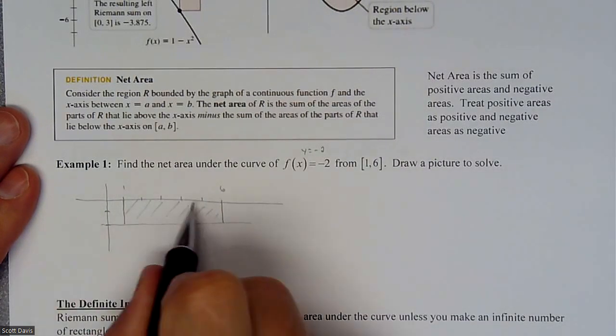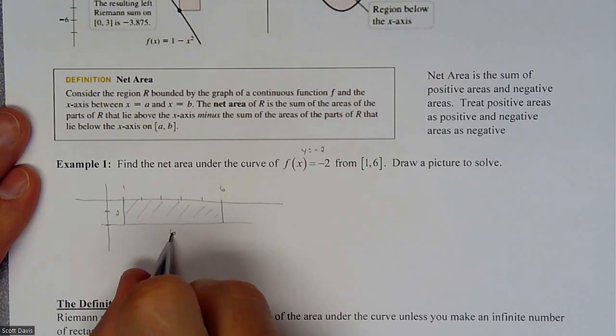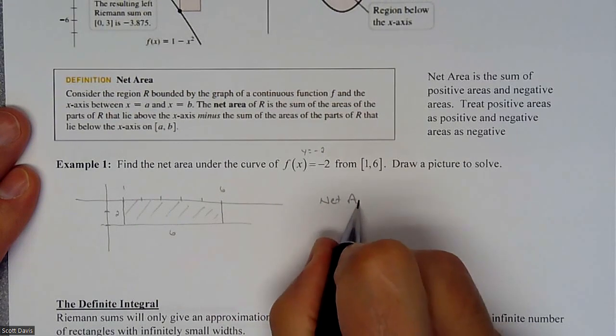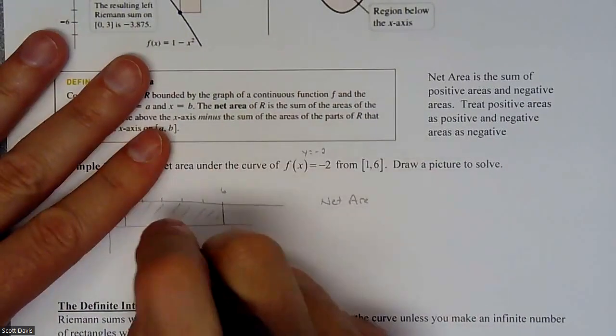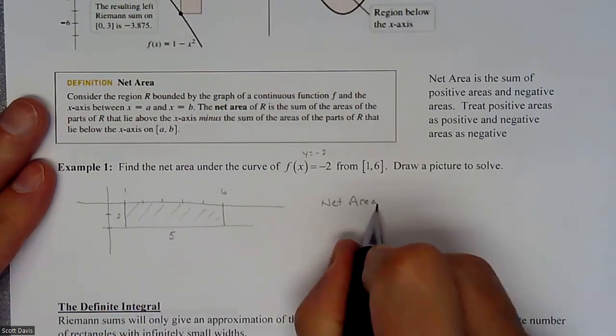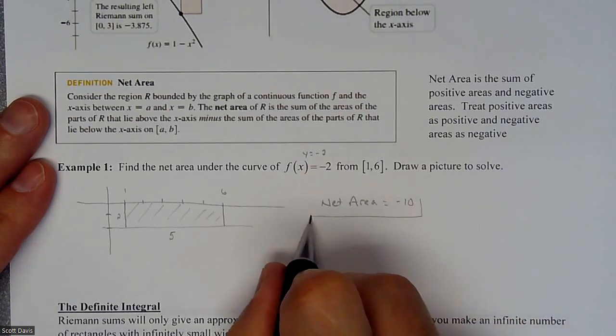And so we're just finding the area of a rectangle, which has a height of 2 and a width of 6. So that area, the net area, is going to be, it's not 6, that's 5. 2 by 5. And so our net area is going to be -10. So yes, area can be -10.